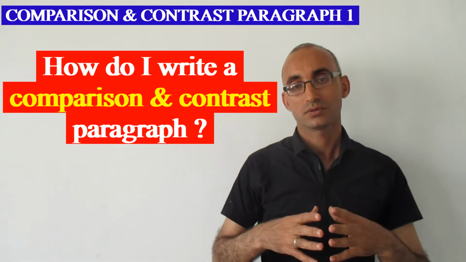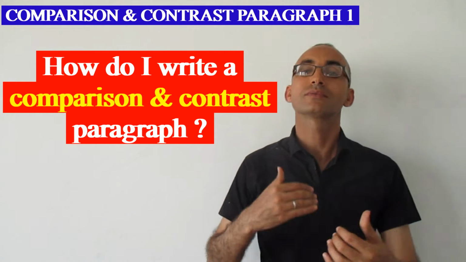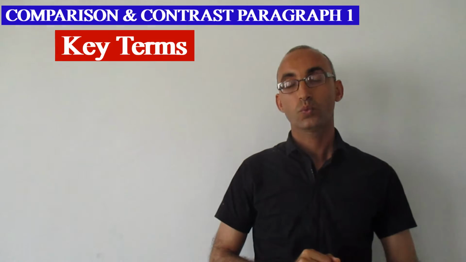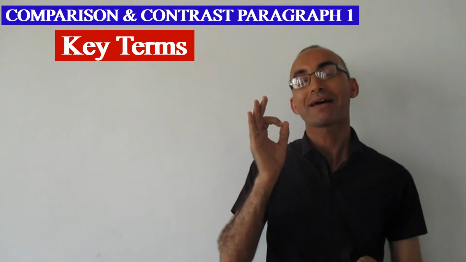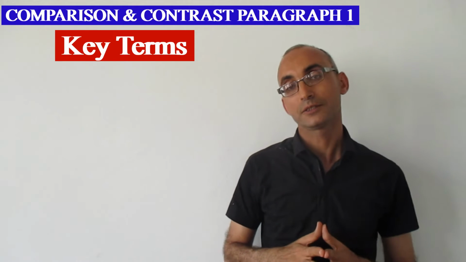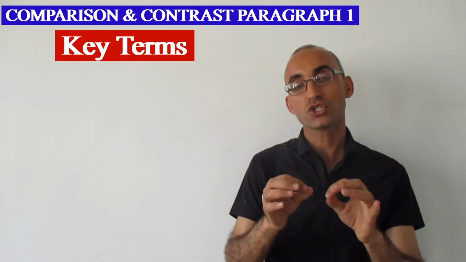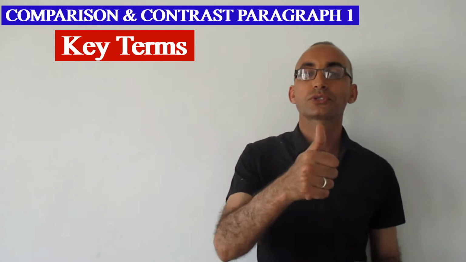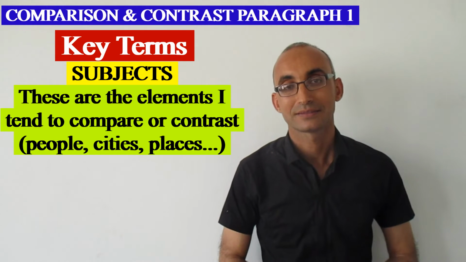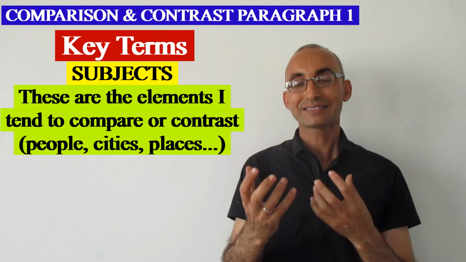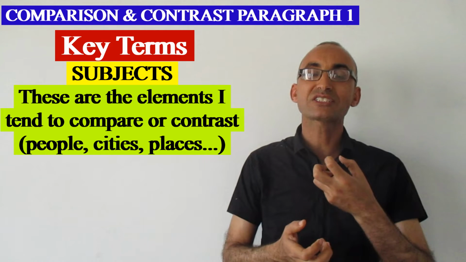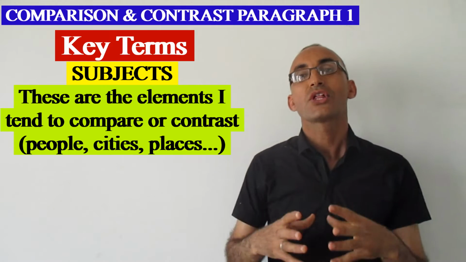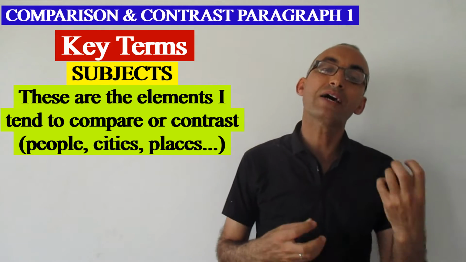What should I do first? Before this, we need to learn certain key terms which are very essential and important when writing this type of paragraph. These key terms represent essential parts or elements in this type of paragraph. The first term is subjects. I must have my subjects of comparison or contrast. What are my subjects? Subjects represent those elements I tend to compare or contrast.